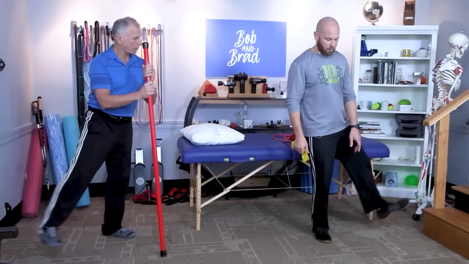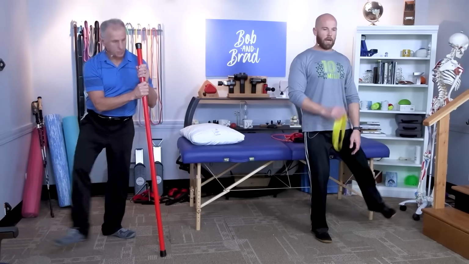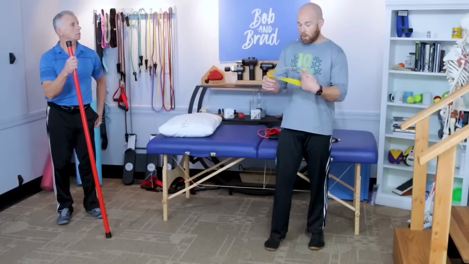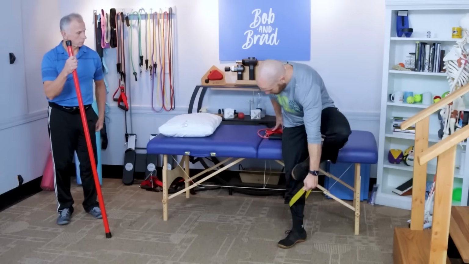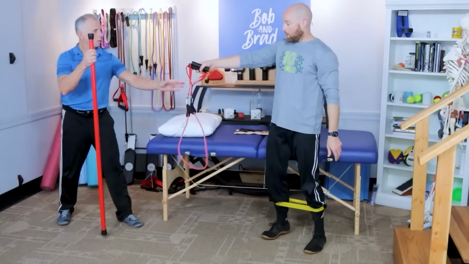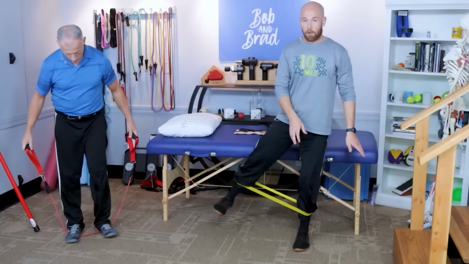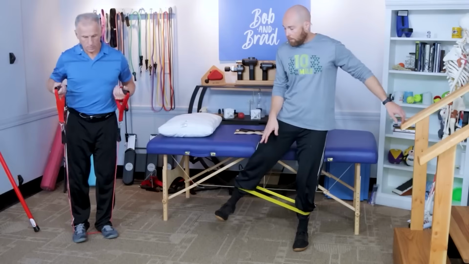Notice we're not rotating our toes out to the side because those are different muscle groups. Nice and straight, good posture. If that seems easy for you, you can take a loop band like this. You can take a cuff weight. You can take a big band like this and just put it around your hips, and then you've got some resistance to make it harder because we want to progress over time, build up those hip abductors.